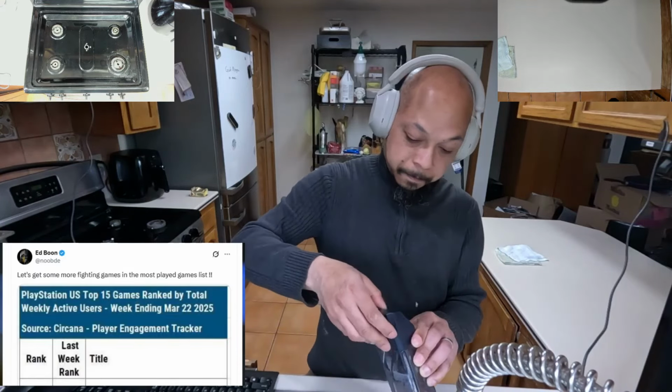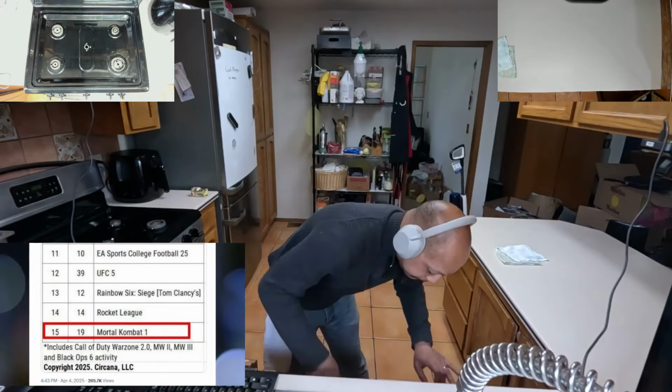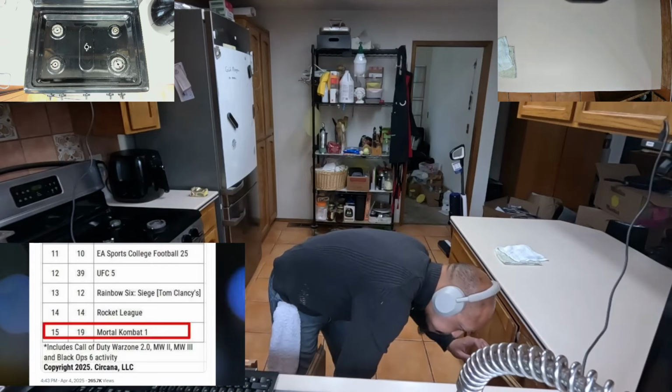You see the source, player engagement tracker, all these other ones, Call of Duty, Grand Theft, and it goes on with Roblox. My daughter's on that forever. Yeah, see all the things, right? Continuing on right here. You see right here, 7th place, 8th place, 9th place, 15. It's in 15. Mortal Kombat 1. This includes Call of Duty Warzone. Yeah. Like, you get it, right? This one has almost 4,000 likes.